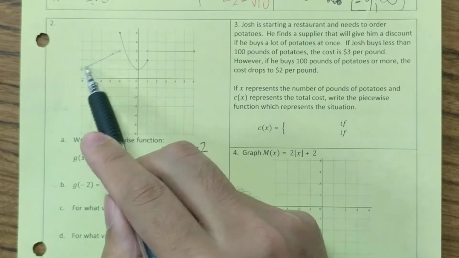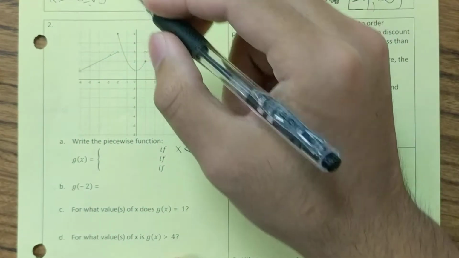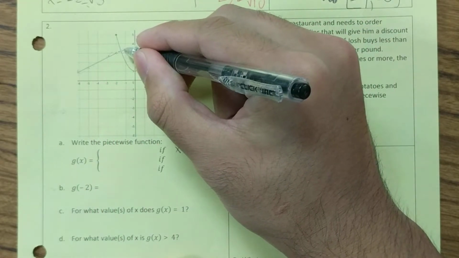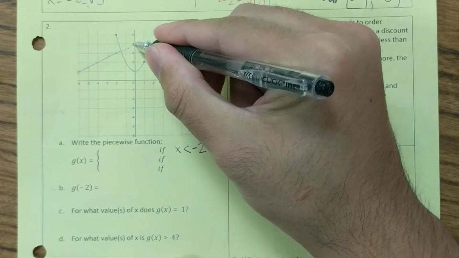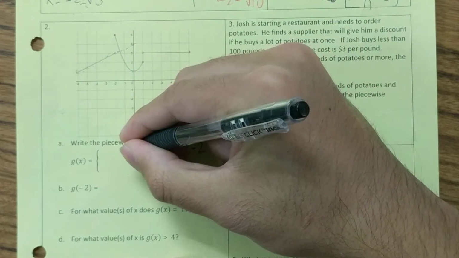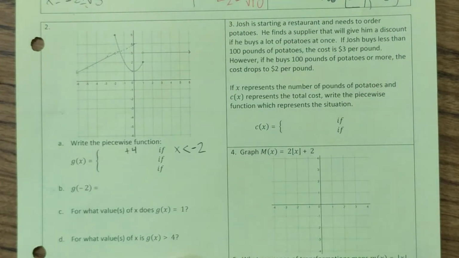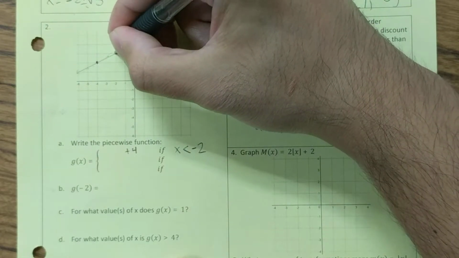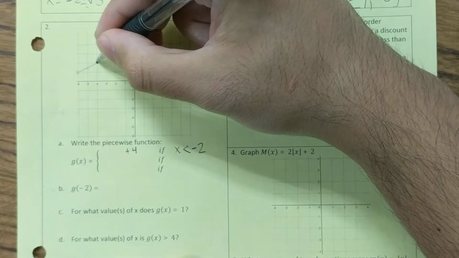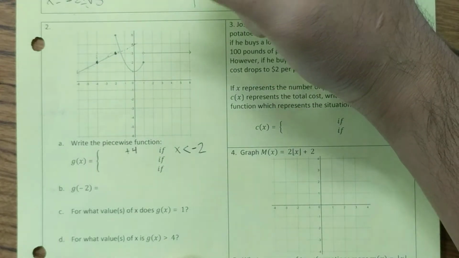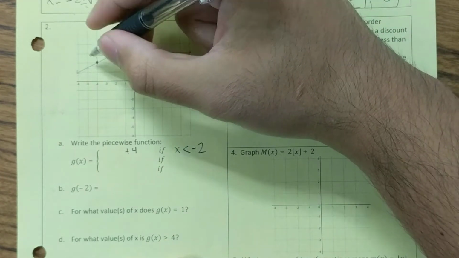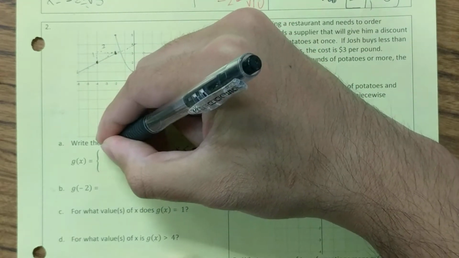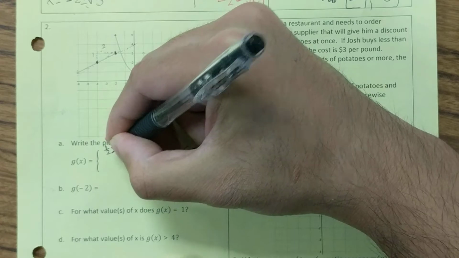Okay, so now what's the equation of this piece? Well, if I imagine it continuing on, I can see that it would have a y-intercept of 4. All right, so what's my slope? Well, if I just pick 2 points which are clearly on the grid, in order to go up 1 square, I have to go to the right 2 squares. So my slope is 1/2. Rise over run.